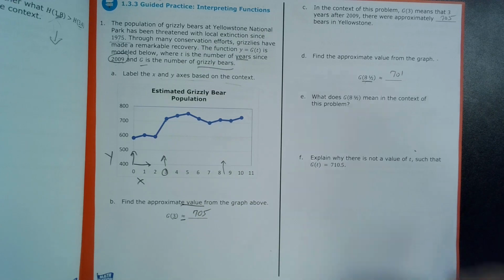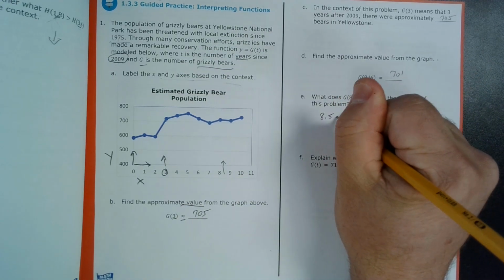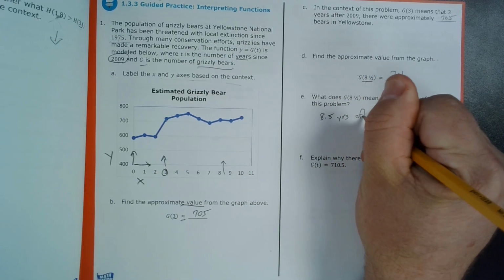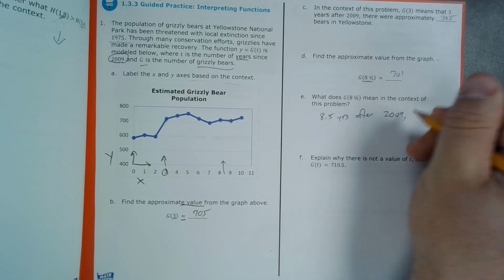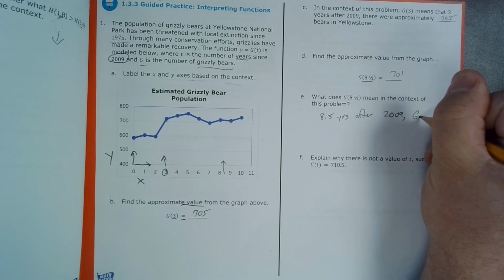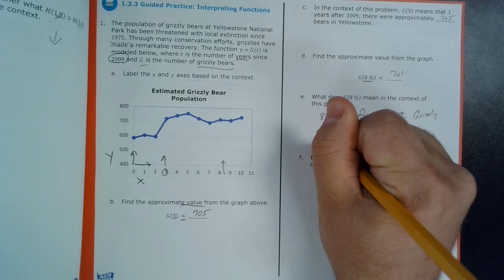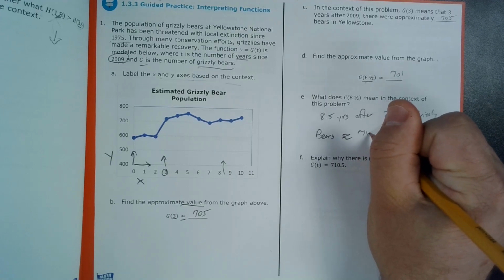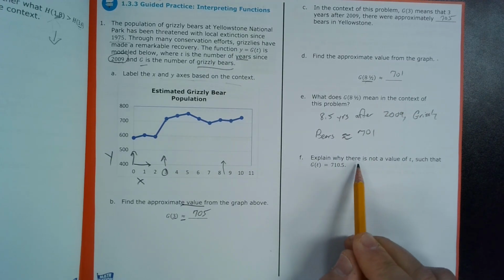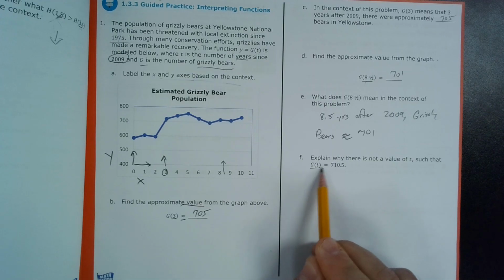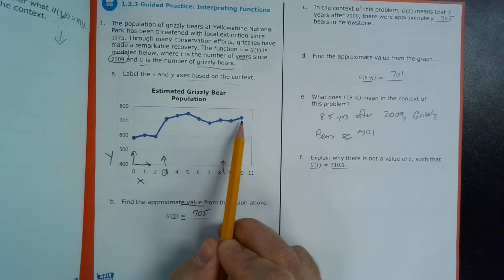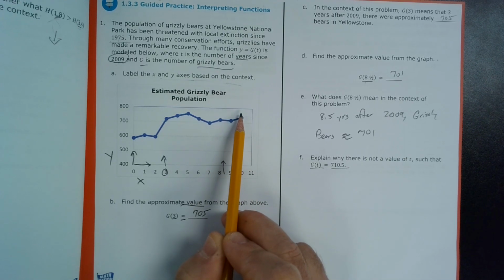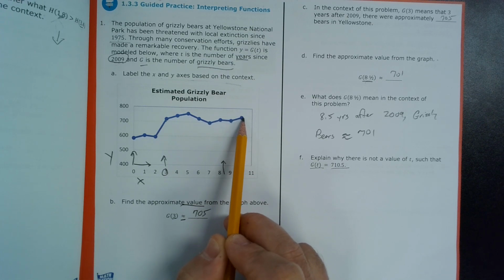So what does that mean in the context of the problem? So 8.5 years after 2009, we'll just say the grizzly bears equal approximately 701. Explain why there's not a value of t such that g of t is 710.5. Well, it looks like it doesn't go any higher than about 710.5.